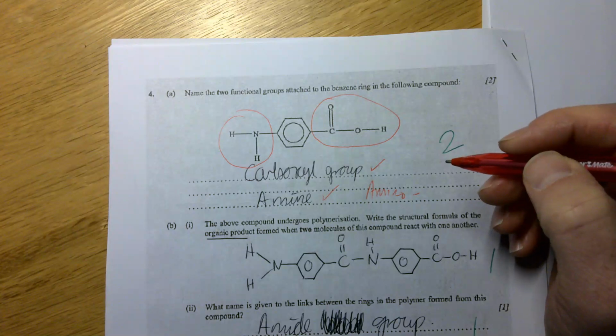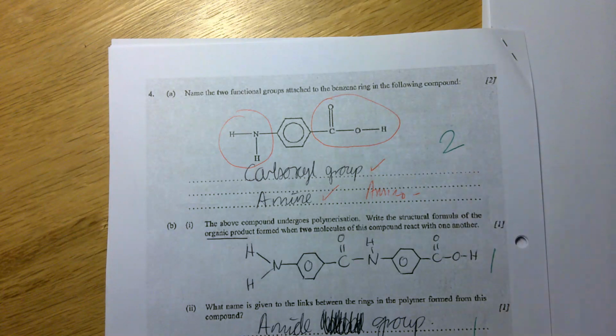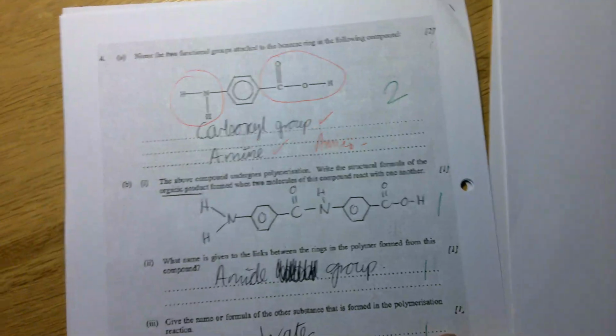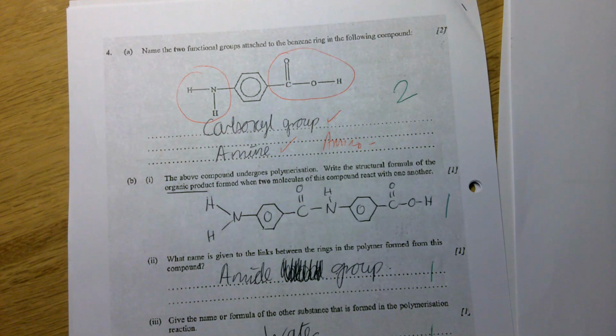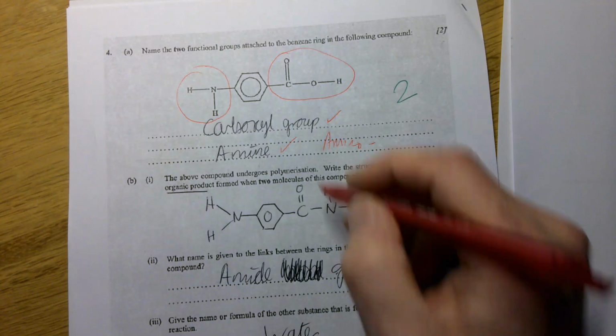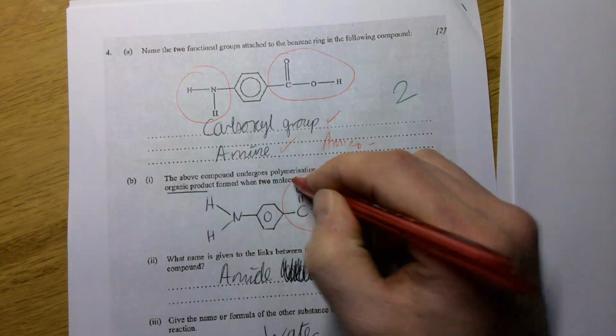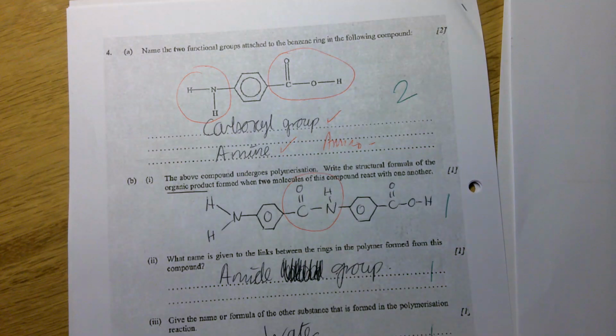Question B, 4BI, people did incredibly well actually. I was really pleased with how this was done. Most of you got something pretty close to the answer. And you drew an amide, most of you in the middle, and labelled it as an amide, which is good. Some of you called it a peptide. Peptides really only are amides that you form between amino acids to make polypeptides and proteins. They are amides, but we call them peptides in biology, not chemistry really.